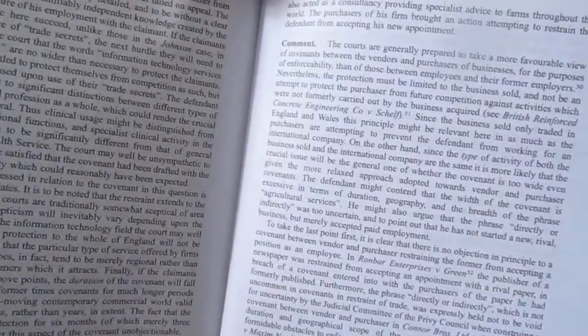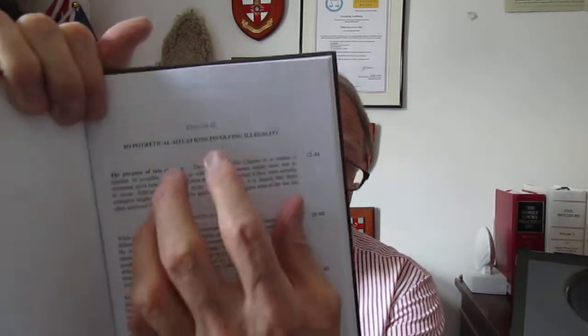These are the hypothetical situations involving illegality. Now this is round about page 340. There are a whole list of them. There are, I don't know how many, there's certainly 10. It starts off illegality in performance and then runs all the way through. So what you've got is the purpose of the chapter is to outline numbers of possible situations. Now this may be of help to you as a practitioner.